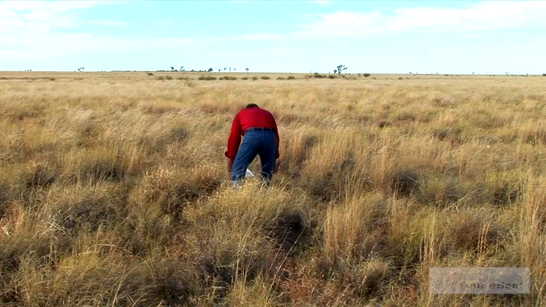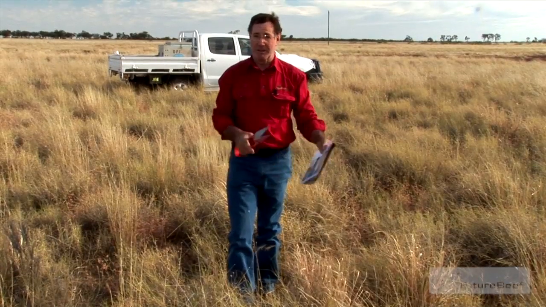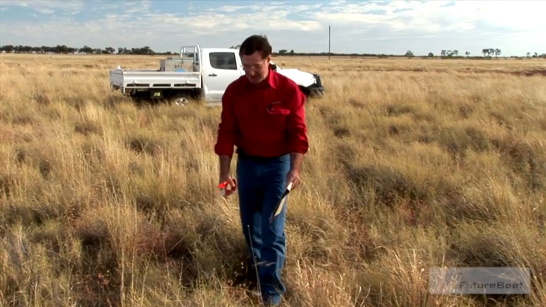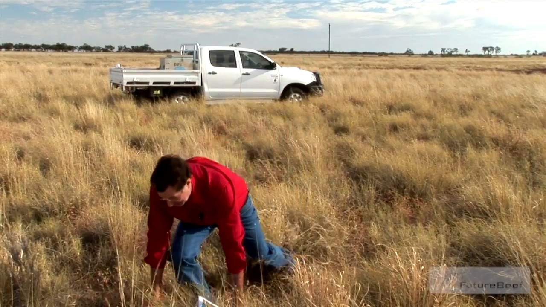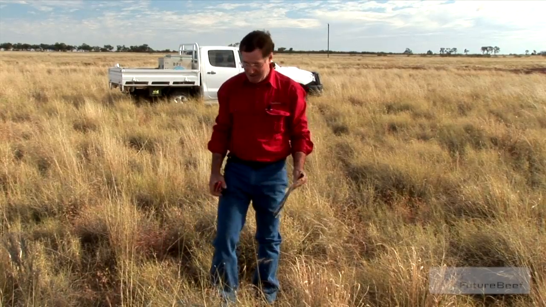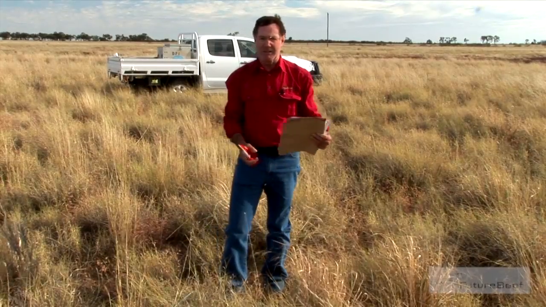And then I put the quadrat down. It's at the point of my toe, so I don't bias where I actually select that quadrat. If I wanted there to be a high yield, I might take this quadrat and on the 5th step go, there's a nice big tussock, we'll choose that one. But we can't do that. We want it to be an honest reflection of what's in the paddock.